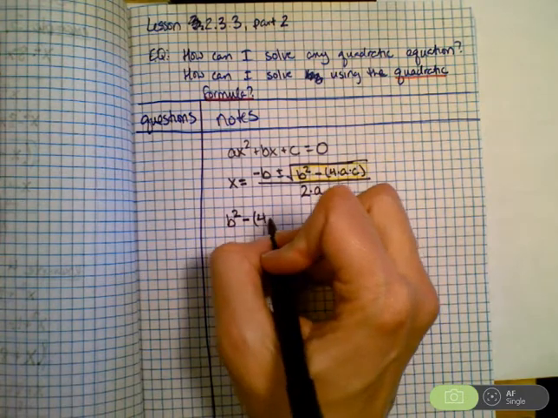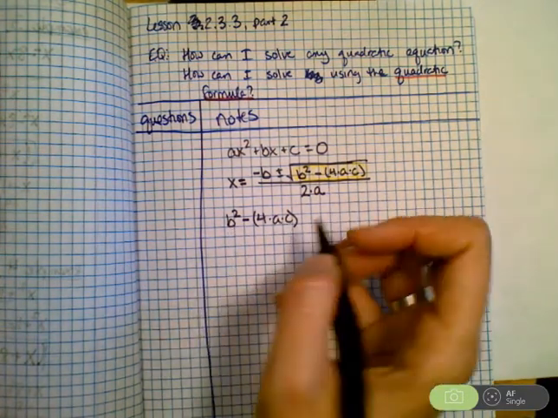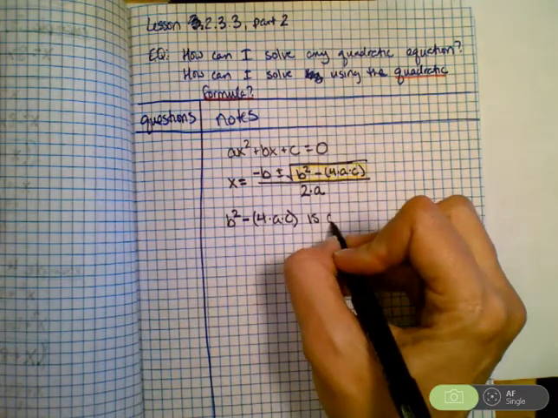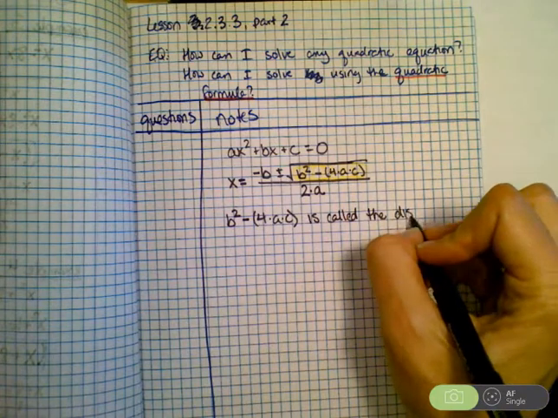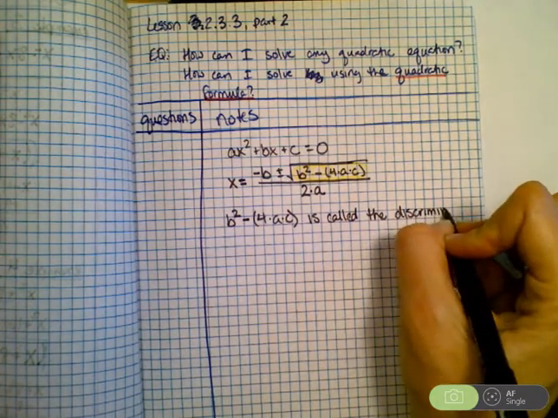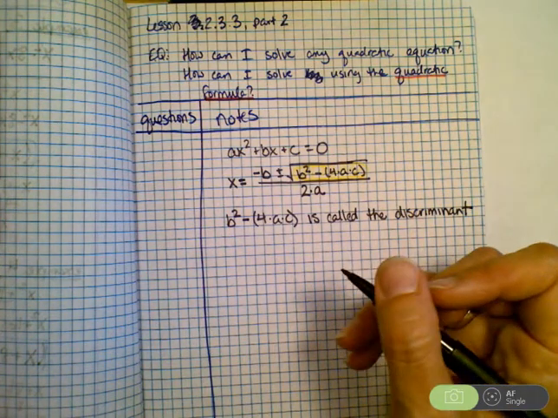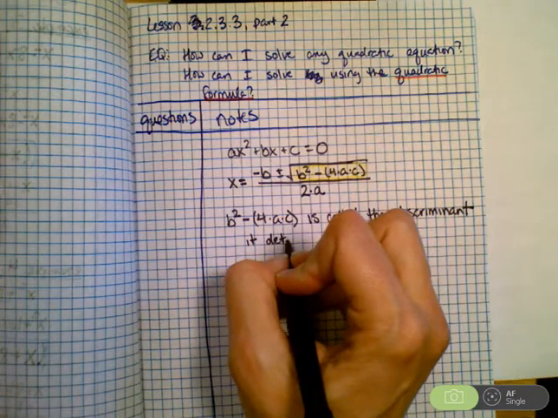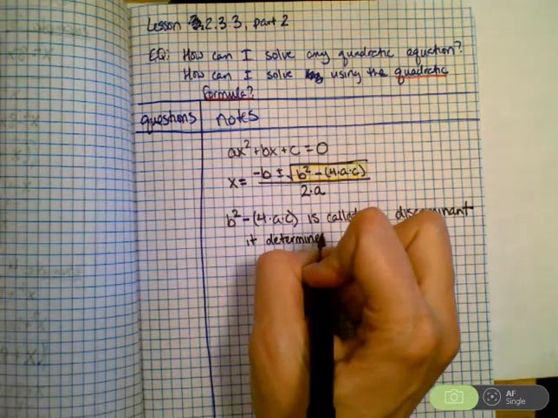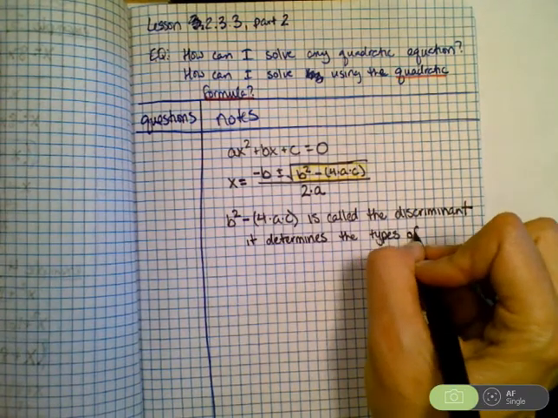Sometimes we just want to look at what that number is equal to. That value, b squared minus 4ac, is called the discriminant. And the discriminant is helpful because it determines the types of solutions to a quadratic equation.